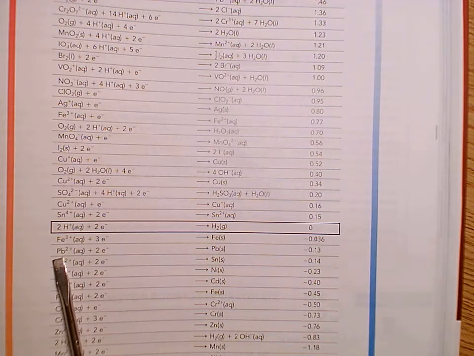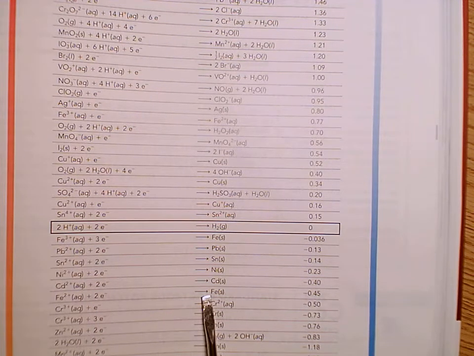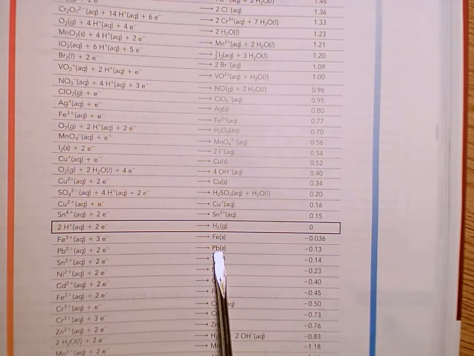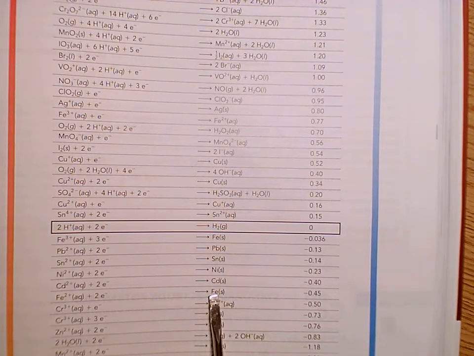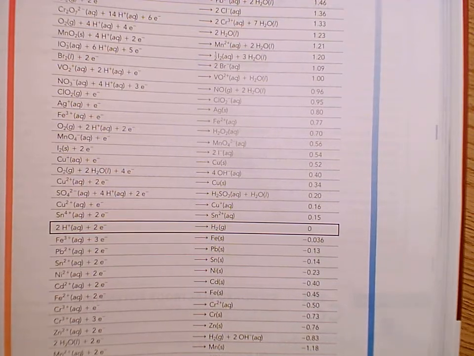And it also tells me what the products would be. If I had a piece of solid iron, and threw it into lead 2 plus solution, the lead 2 plus will be reduced to lead solid. The iron solid would be oxidized to iron 2 plus. So this table will tell you what will react with what and what the products are also.